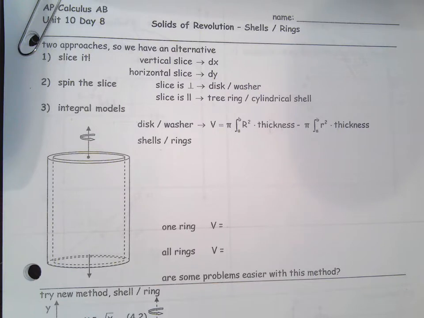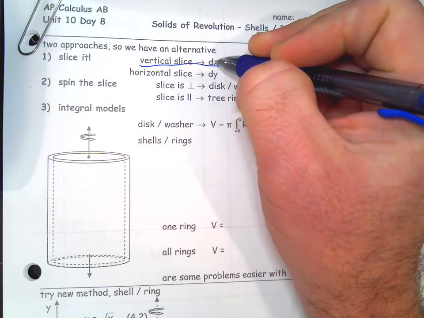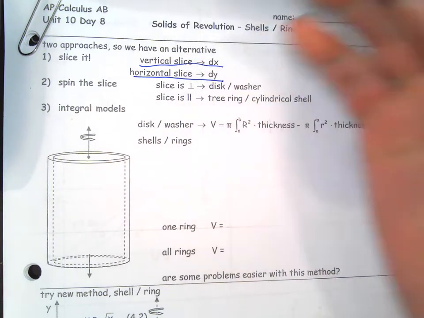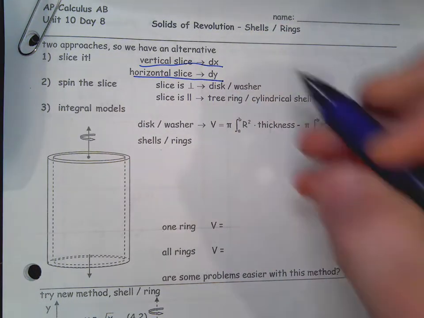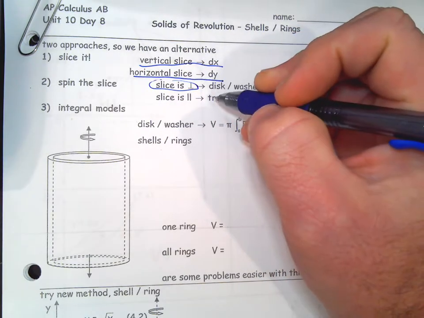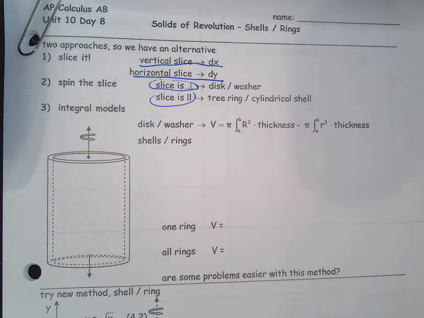They both should give you the same answer. We're just slicing the same volume up different ways. If it's a vertical slice, then everything's going to be in terms of dx, regardless of what kind of slice it is. If it's a horizontal slice, anytime, it's going to involve y. If you want to get disc washers, you slice it perpendicular to the axis of rotation. And if you slice it parallel, you're going to get these tree rings, like the tree trunk I was explaining the other day, on cylindrical shells.